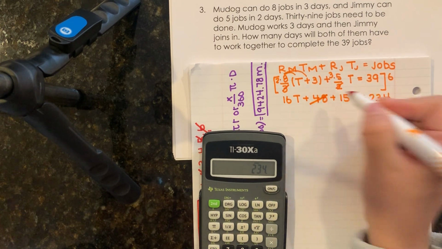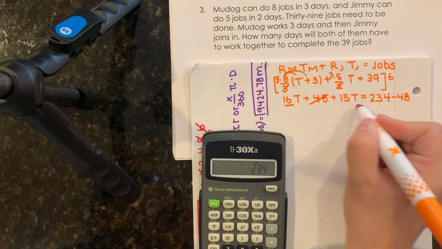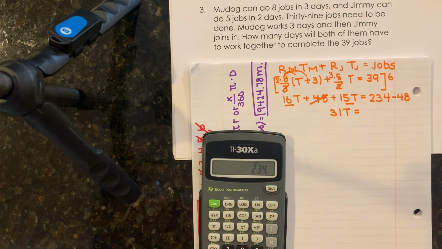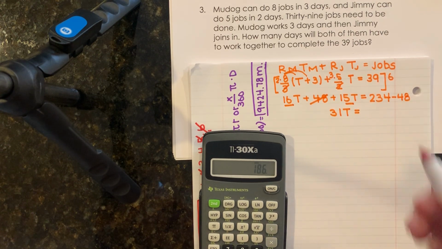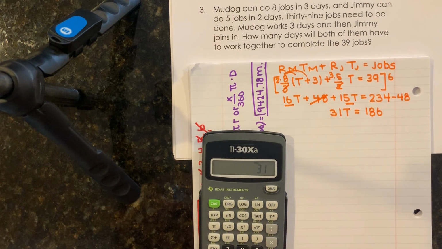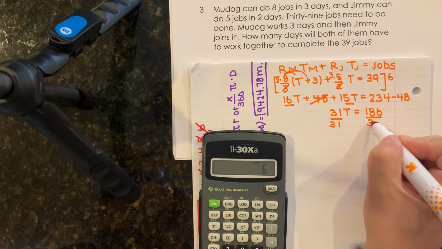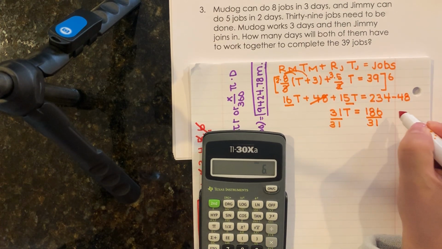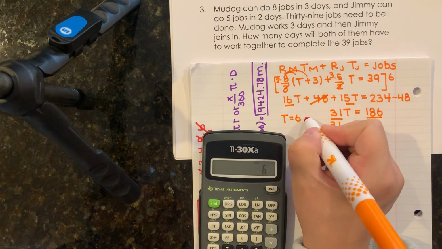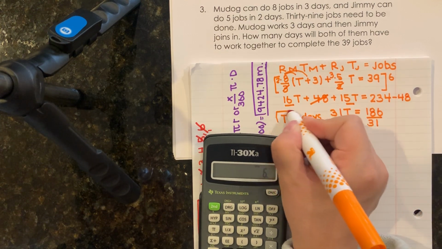But I'm going to move the 48 to the other side by subtracting it. Add the t's together, which gives me 31t. Subtract 48 from 234 gives me 186. And then when I divide by 31, it tells me that the time that they're going to take to finish these jobs is going to be 6 days. And this is how long both of them are going to work.